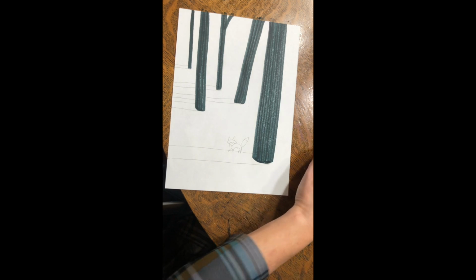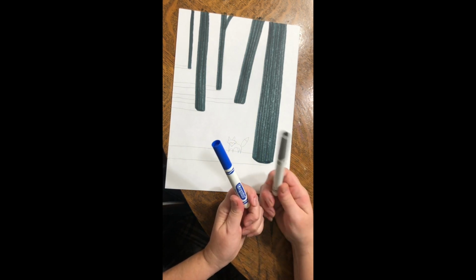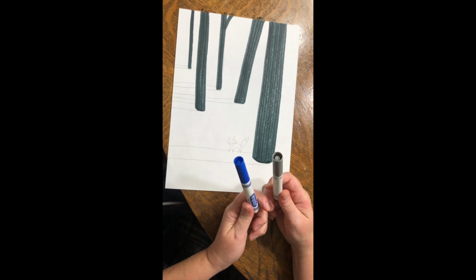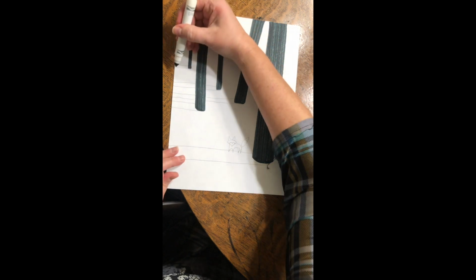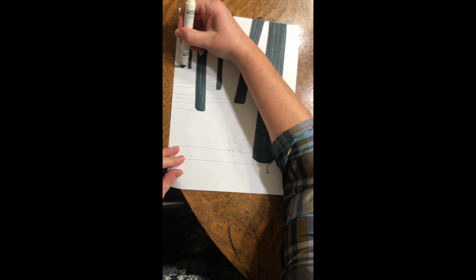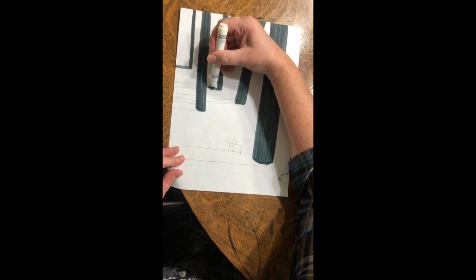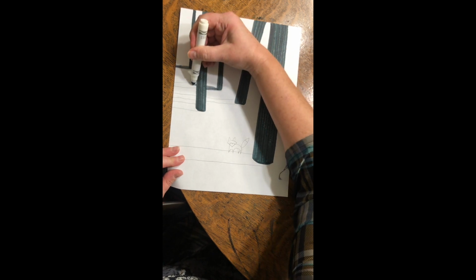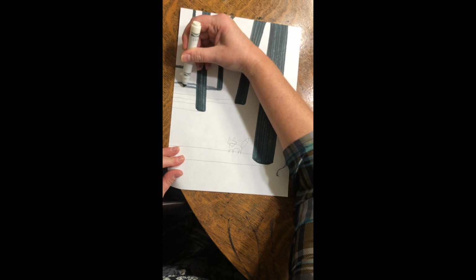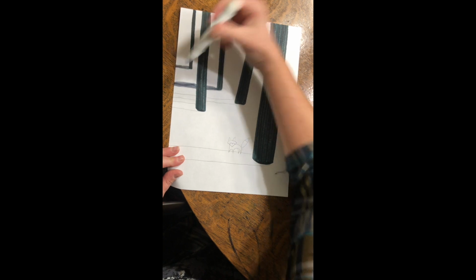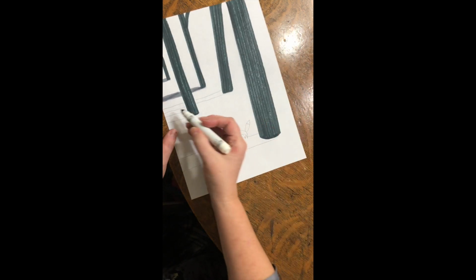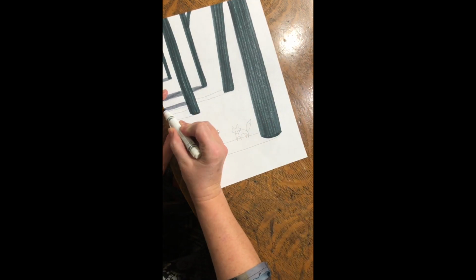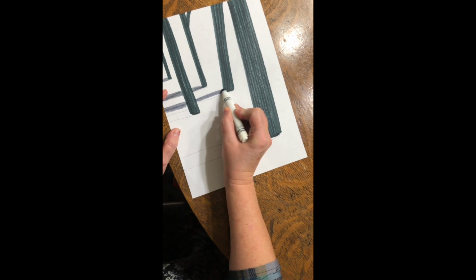Now I want you to either get your blue or your gray. It doesn't matter which of them you use. I'm going to just use my gray, and that's what we're going to use to color the shadow of the tree. The shadow's not going to be quite as dark as the tree is. Remember, your shadow is going off to the left because your sun is over on this side. So I'm going to color in my shadows.